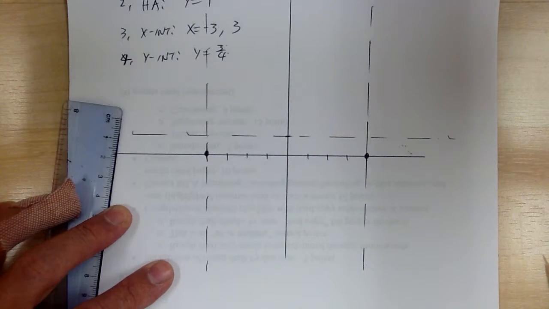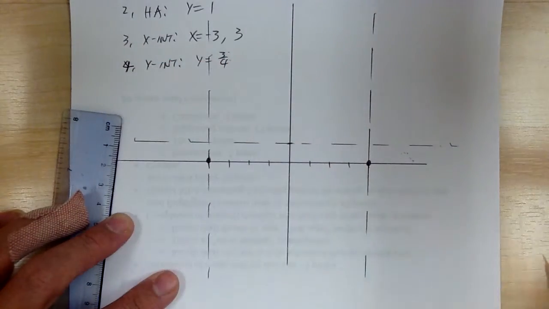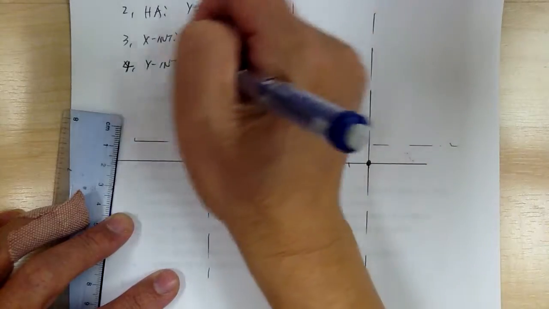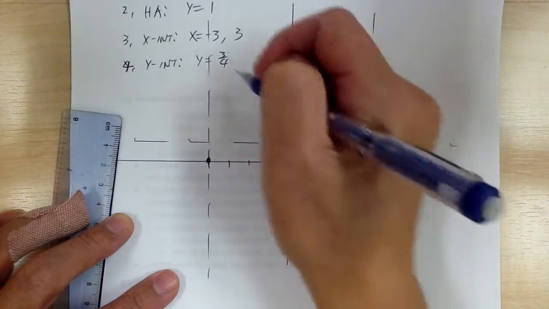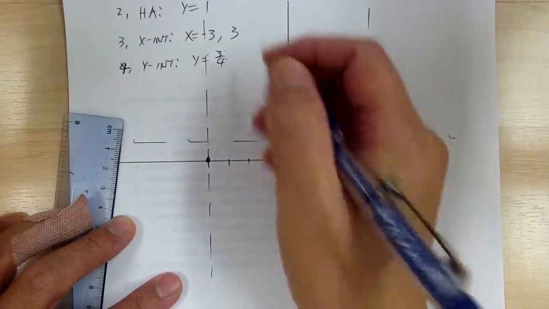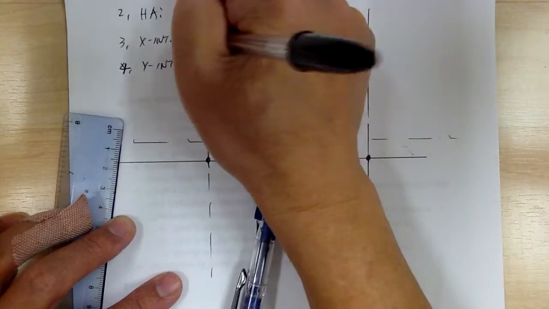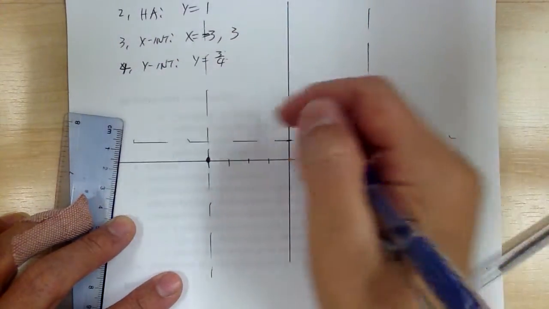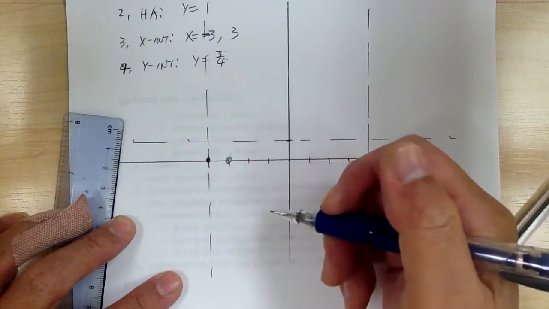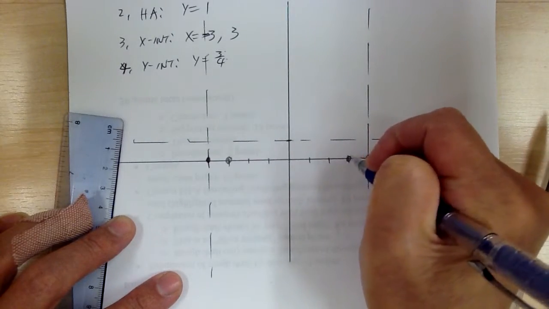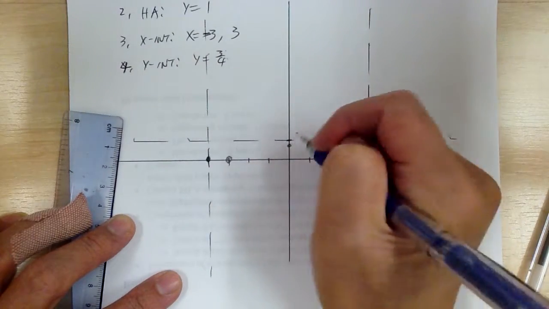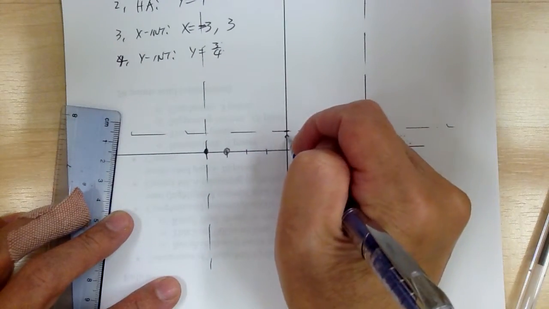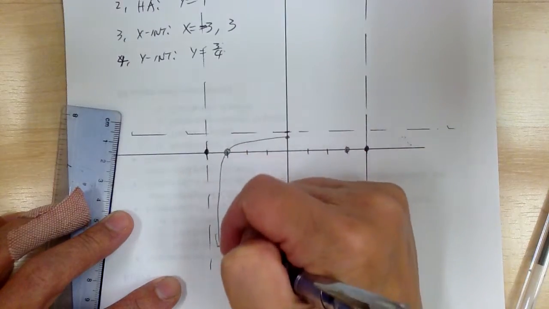So that's your asymptotes. First, you get your intercepts. Okay, I'm going to use a pencil, because you have to do something later on. The x-intercepts are -3 and positive 3, and the y-intercept is 3/4, so it's right over here. From here, your graph is going to look something like this.